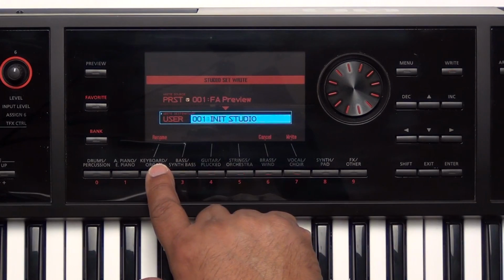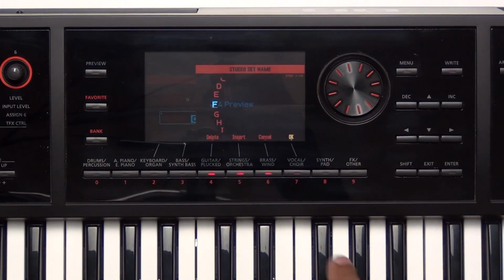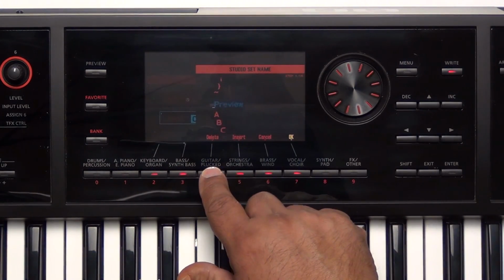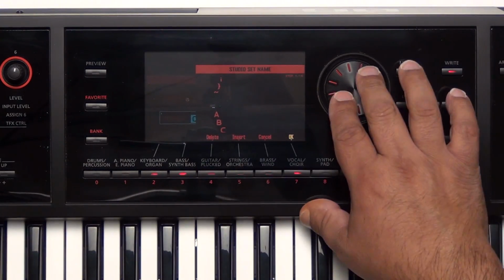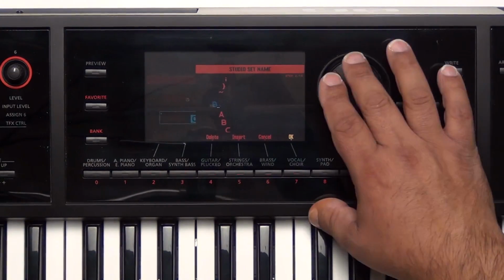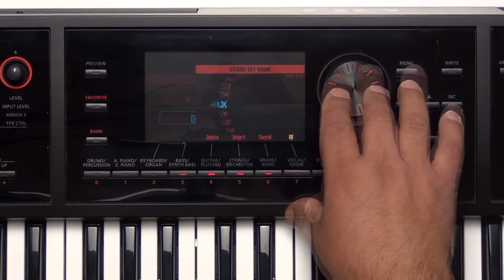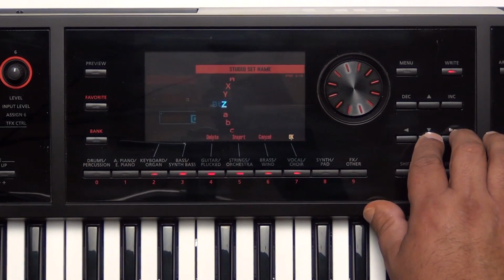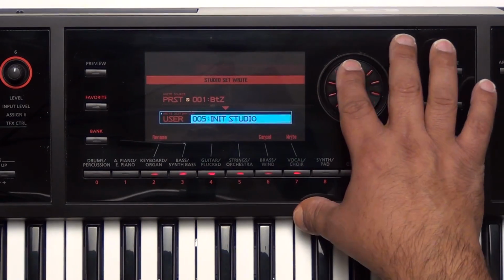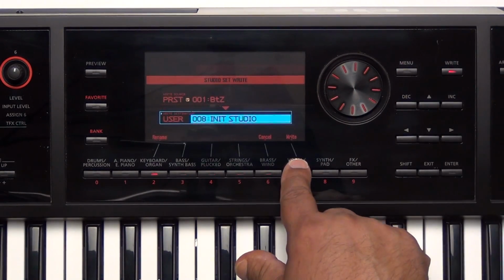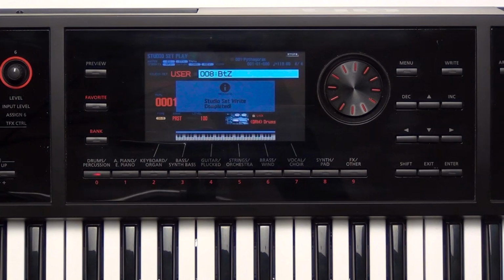And then for our example, I'll go ahead and rename this studio set. I just went and deleted the name. I might go ahead and call this one maybe my beats. So there we go. And I'll press OK. And let's put it on number 8. Press the right button. And now it's saved.